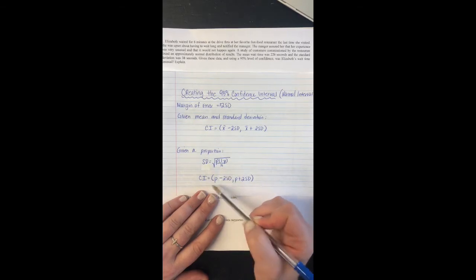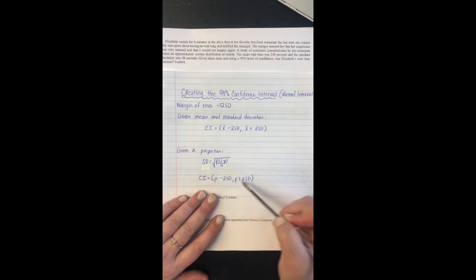With that confidence interval, you're going to do p minus 2 standard deviations, p plus 2 standard deviations, and that's how you're going to be able to figure out what's your normal window in that situation.